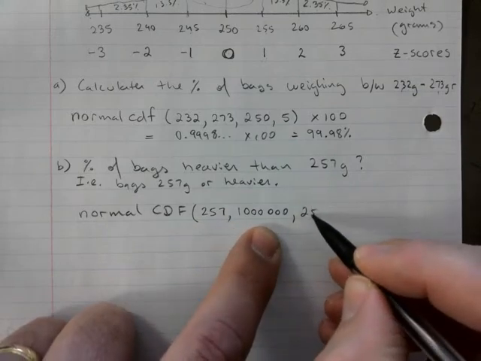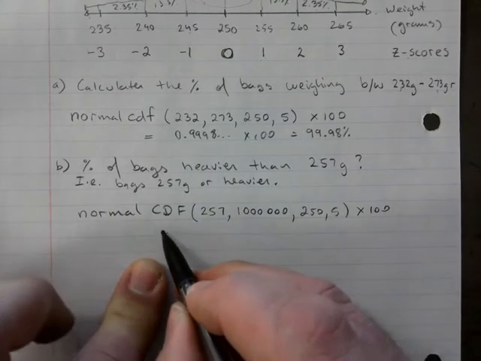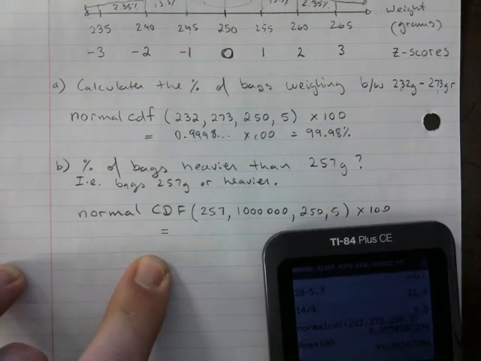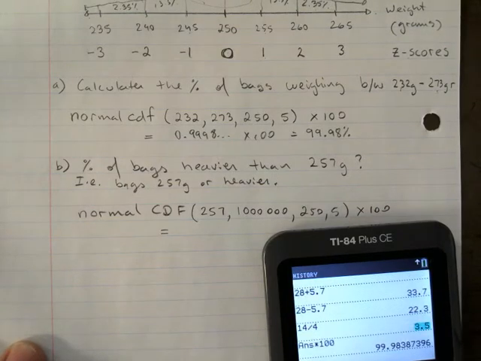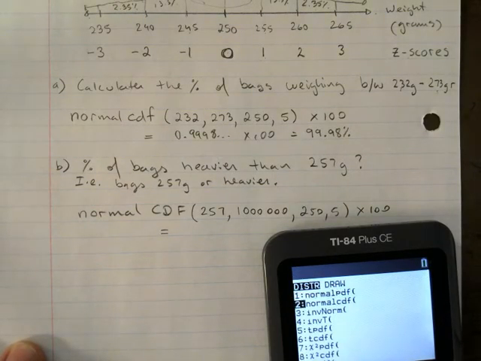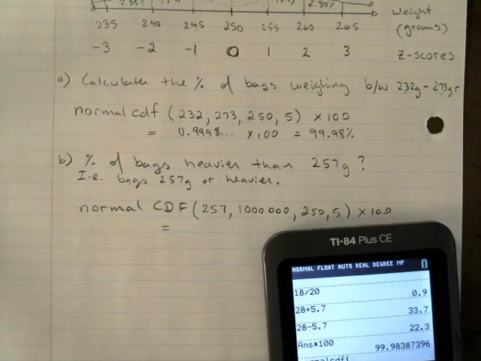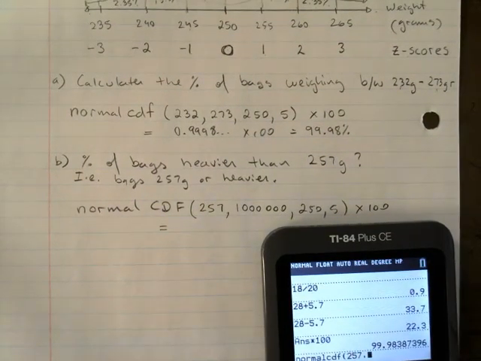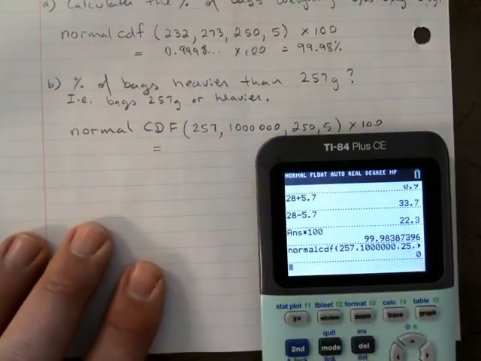And then our average is 250, our standard deviation is 5. We're going to multiply that by 100. So you can, if you want to, just copy your previous entry. I always just like to retype it, second vars. Second vars, normal CDF, 257, comma, 1 followed by 6 zeros. And then it's 250 and 5. Hit enter.